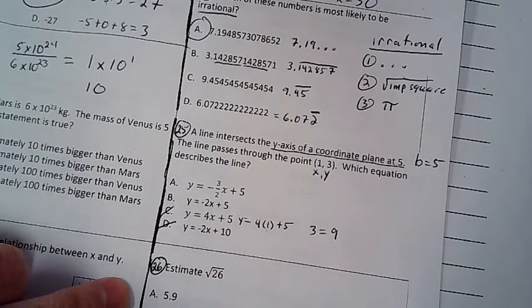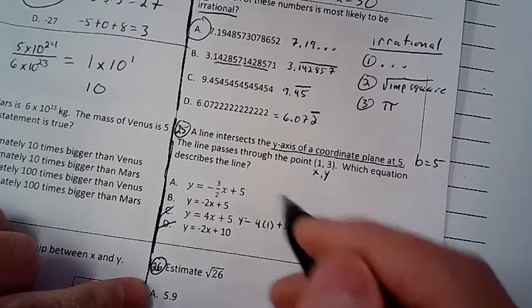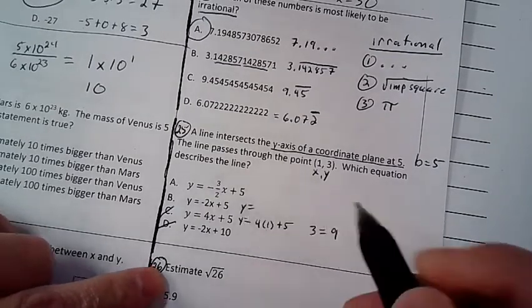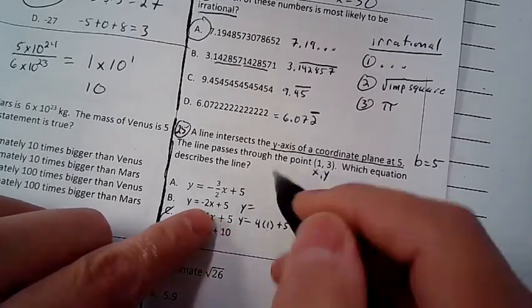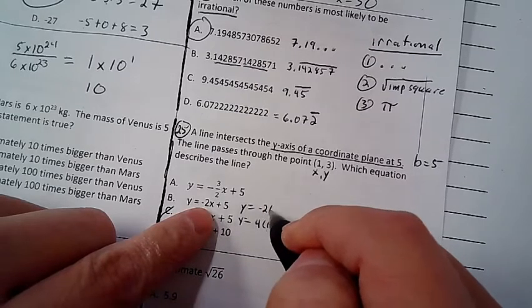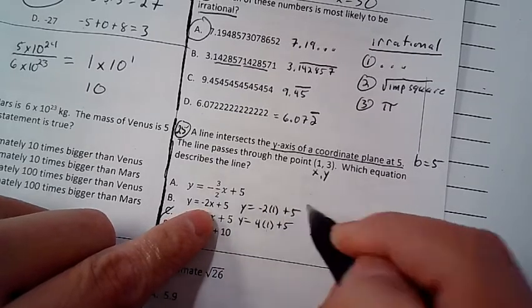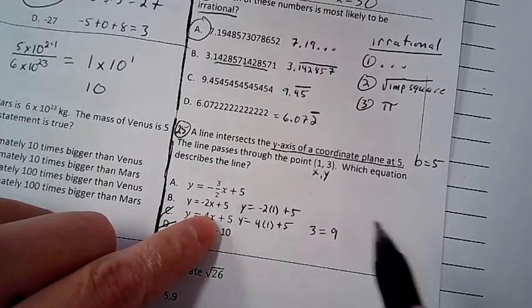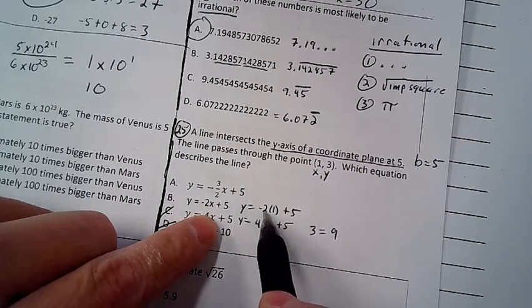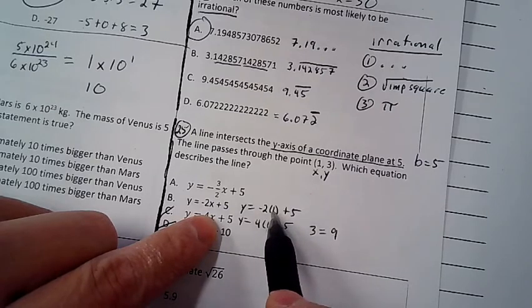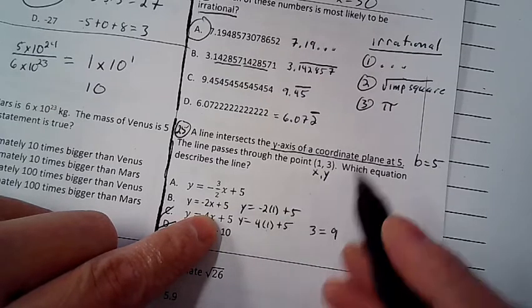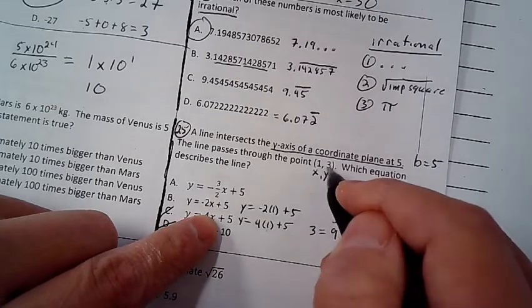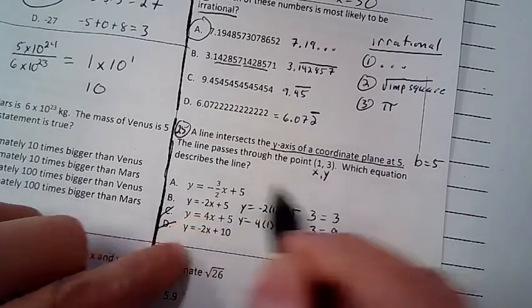Let's try the next one. x is 1, so negative 2 times 1 plus 5. Negative 2 times 1 is negative 2, and you can type this into your calculator if you want. Negative 2 plus 5 is 3. Look, our y also is 3. This is your answer.